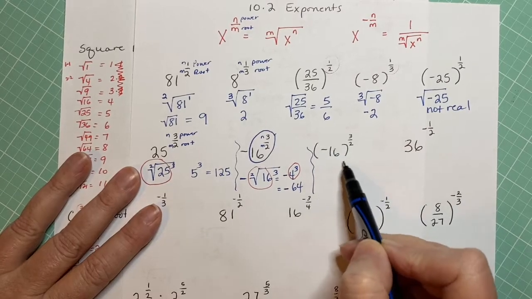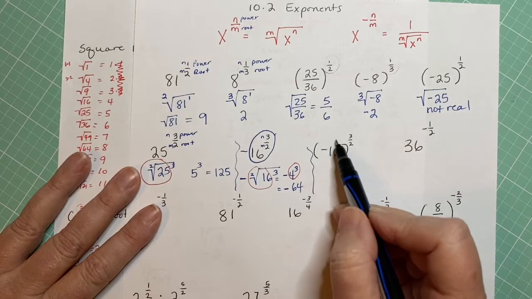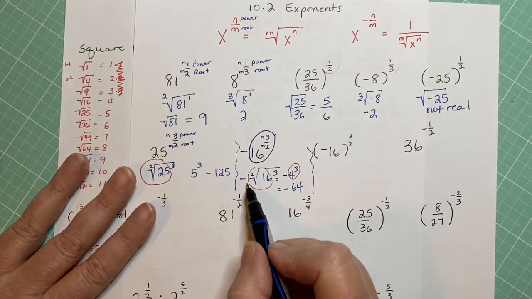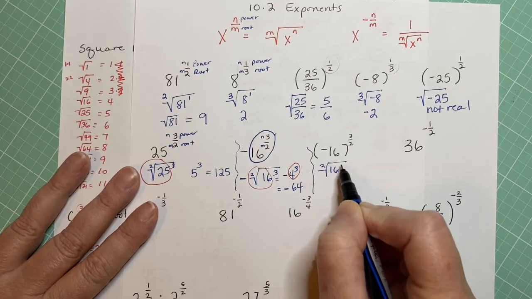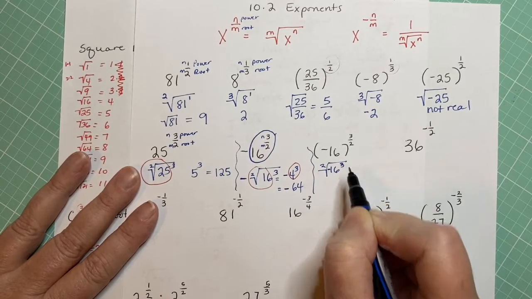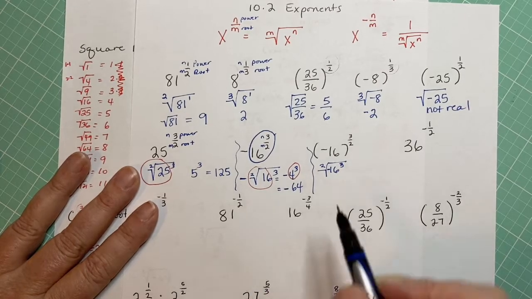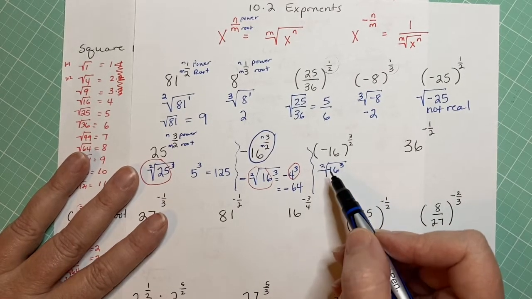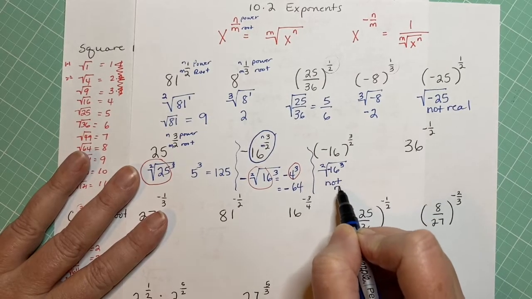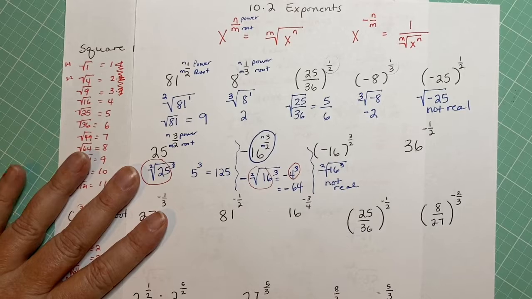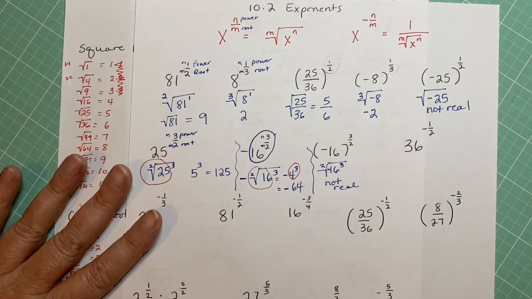But this one you see is in parentheses. So because it's in parentheses, all of that's going to go underneath. So the negative stayed out front, but this one's going to be the square root of negative 16 to the third power. But now when you go to do a square root, can you do a square root of a negative? No. So this answer is just not real. We can't take the square root of a negative, so we just leave it like that.